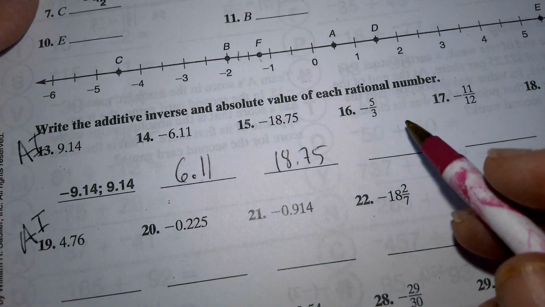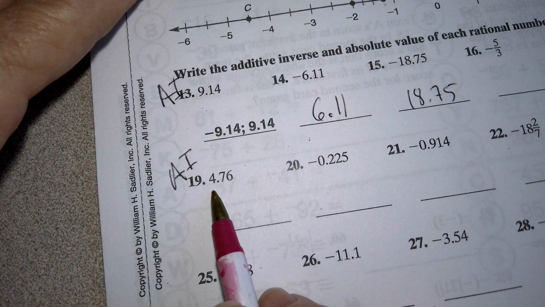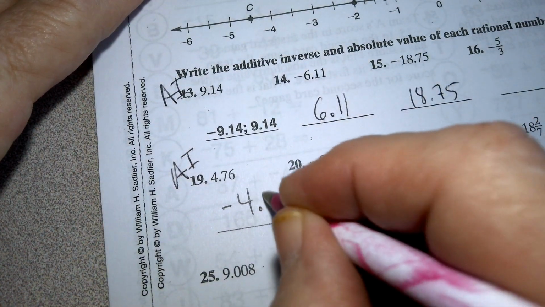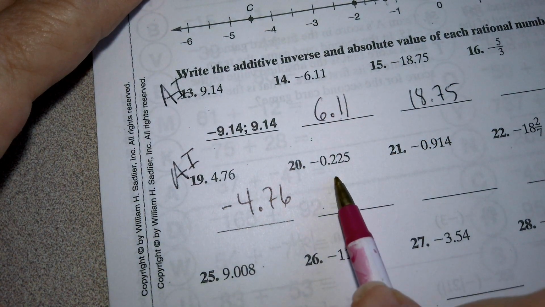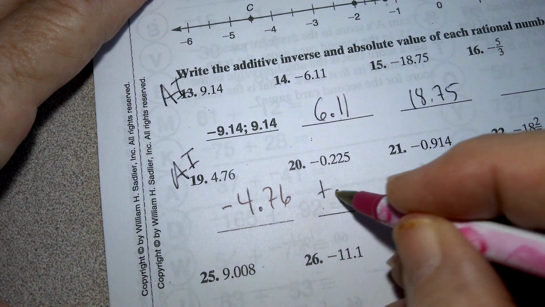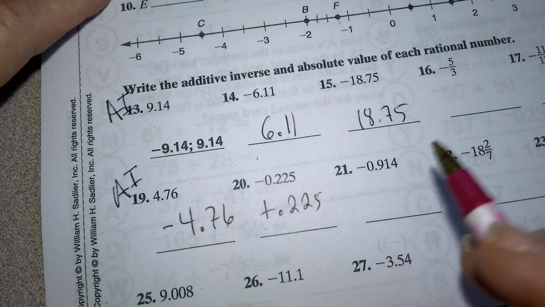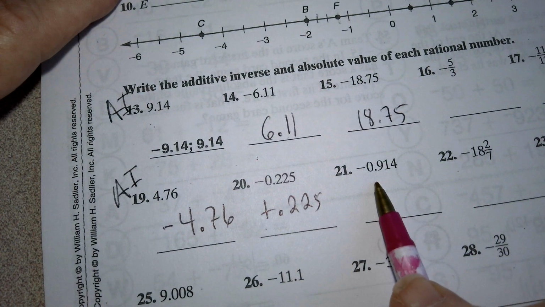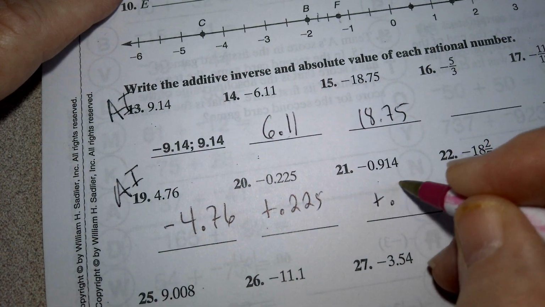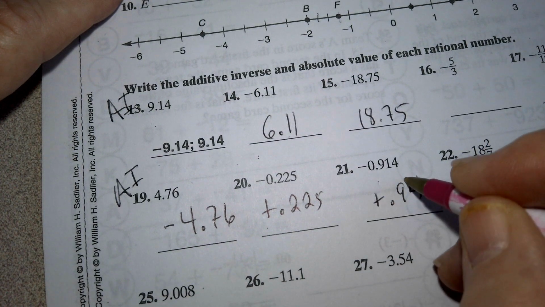What would be the additive inverse to 4.76? Negative 4.76. What would be the additive inverse to this one? The positive form of that. What would be the additive inverse to this one? Positive. So additive inverse is easy.